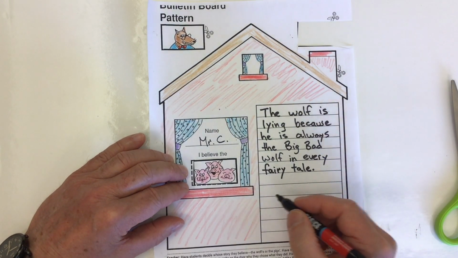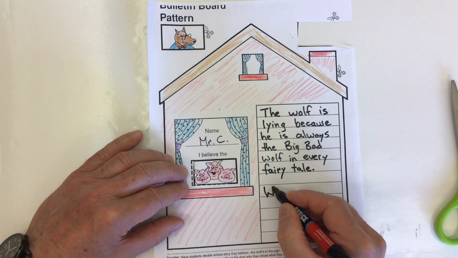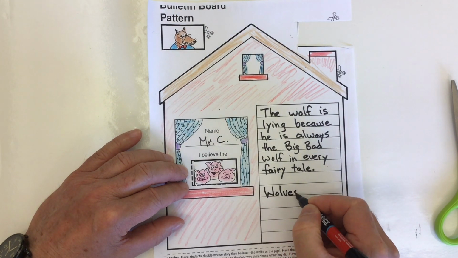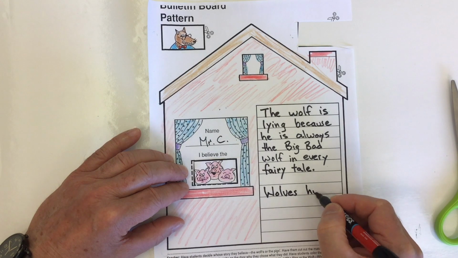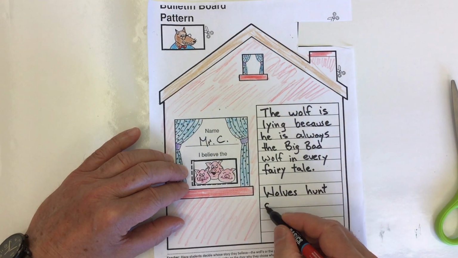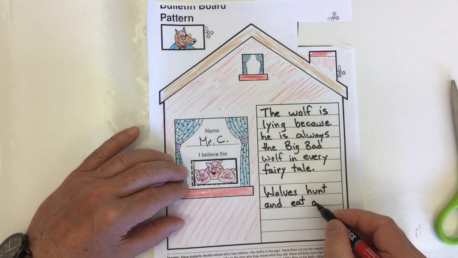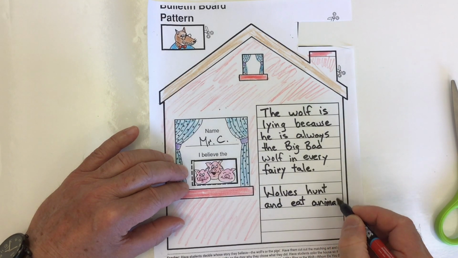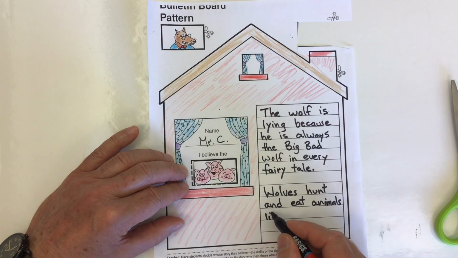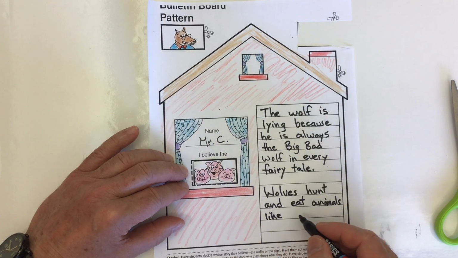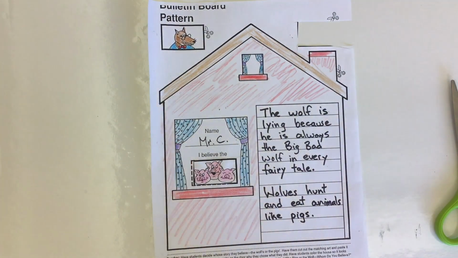Or I could also say wolves hunt and eat animals like poor defenseless pigs. There we go. That's why I believe the pigs. I think the wolf is lying.